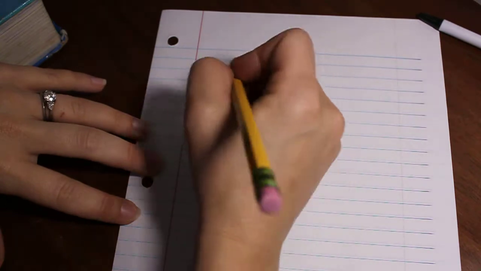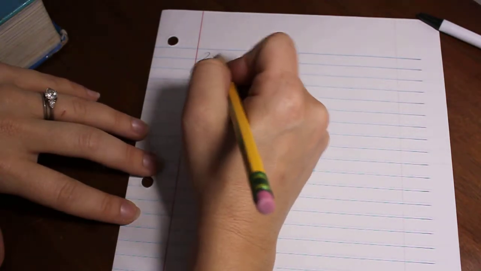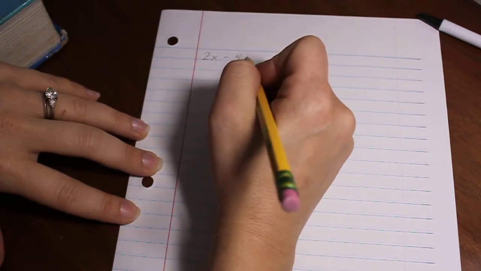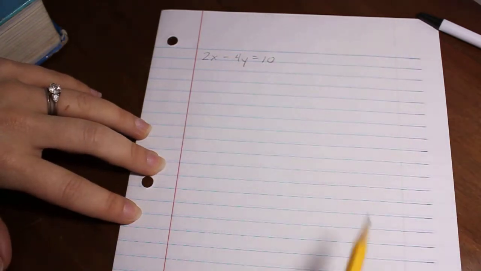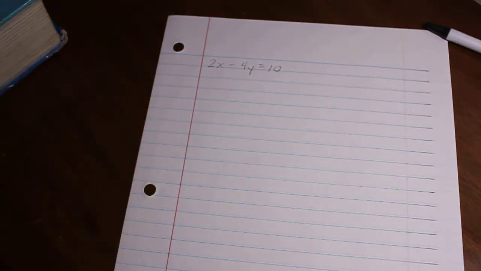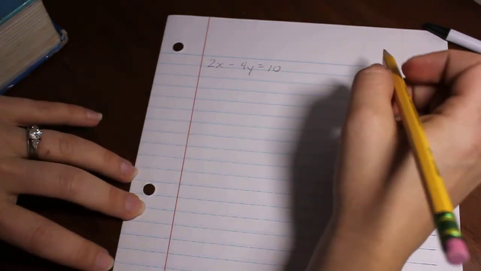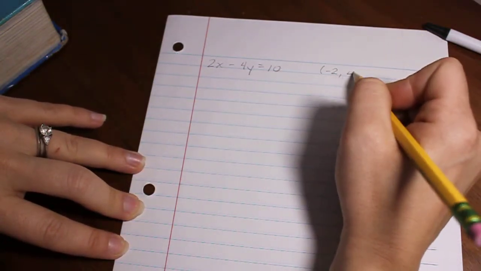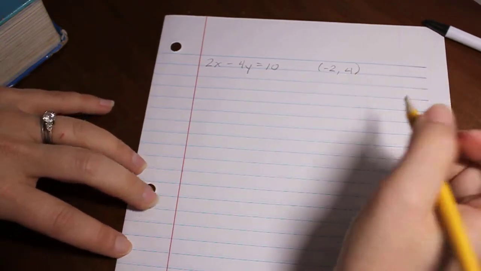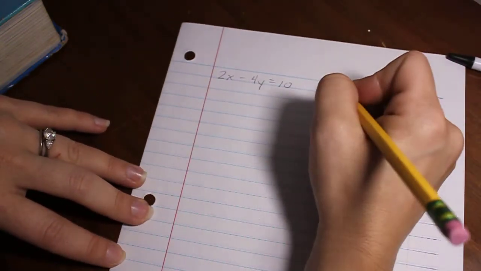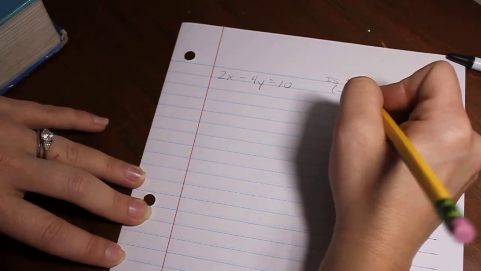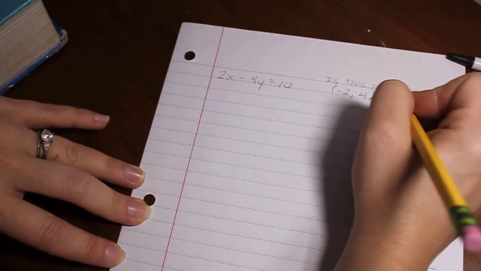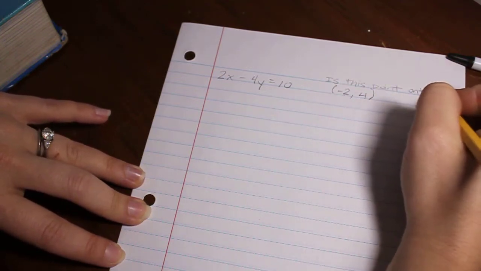Now let's say we have a problem that says 2x minus 4y is equal to 10. What if we're given an equation and we are asked, is the point -2, 4 on that line?